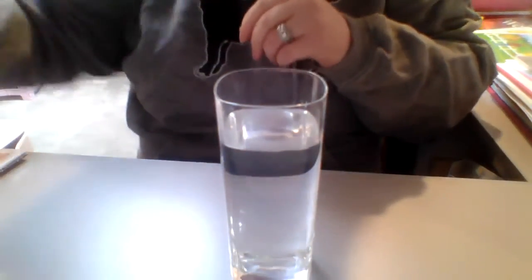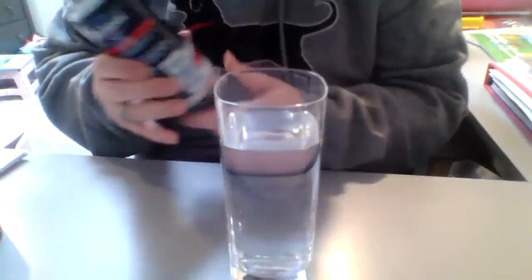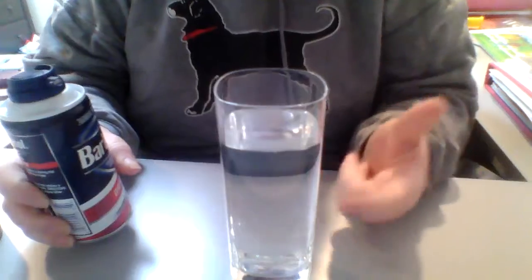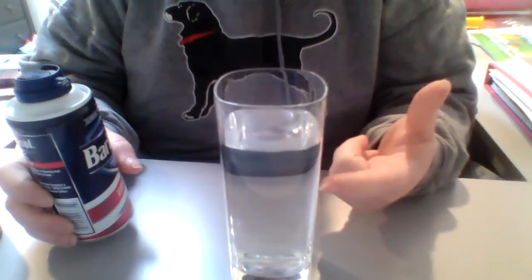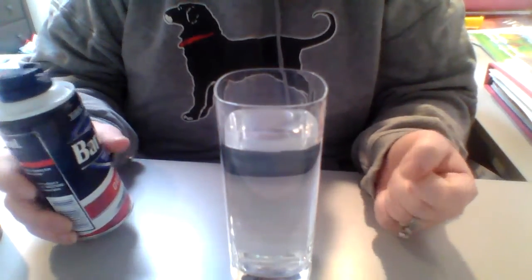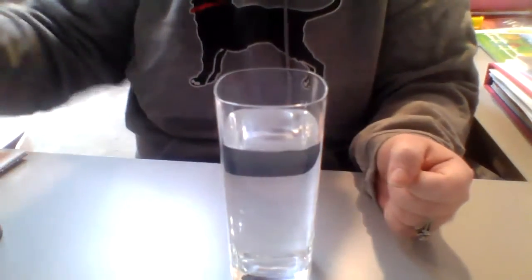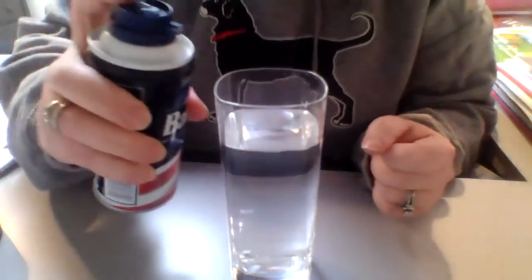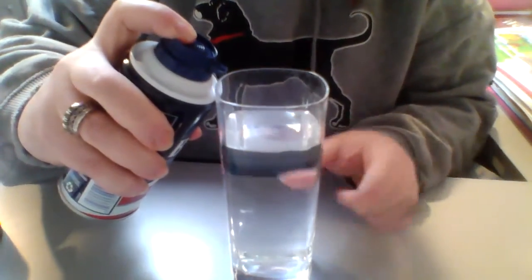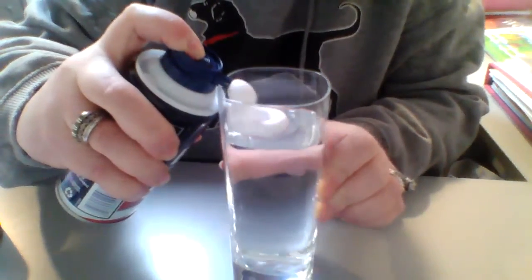And you want to take the shaving cream and make sure you shake it up really, really good, and you want to do a thin layer of clouds. So the shaving cream is acting as the cloud, and the water is acting as the atmosphere, okay? So we have our atmosphere. We're going to add some clouds to our atmosphere.